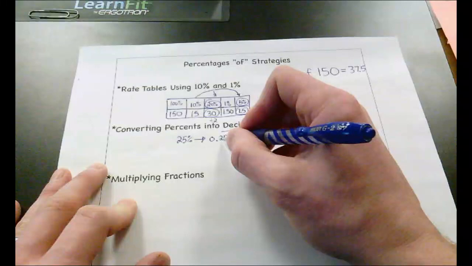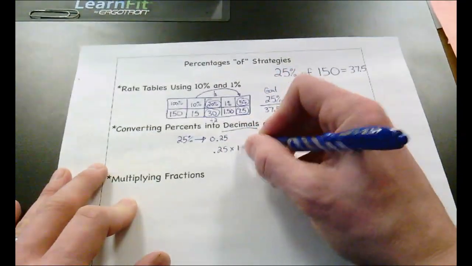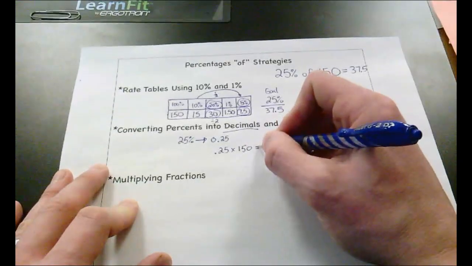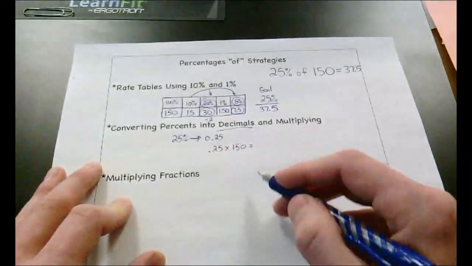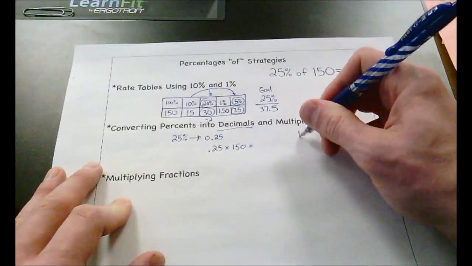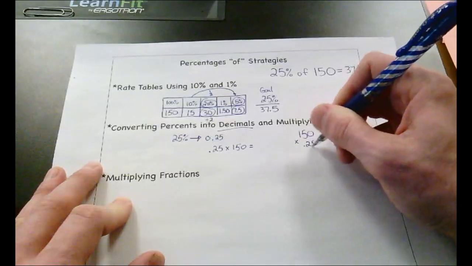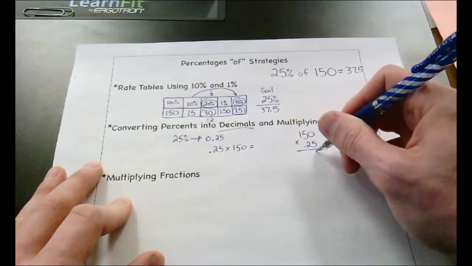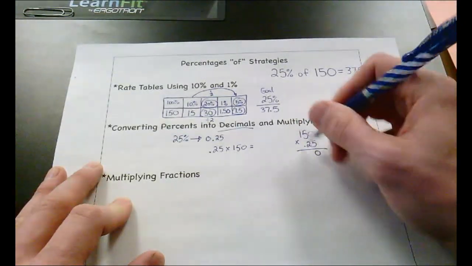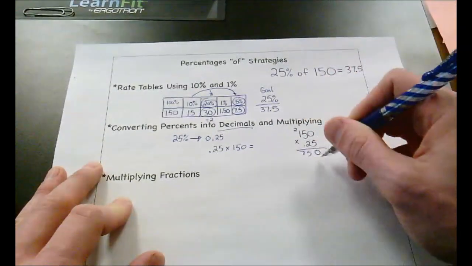Well, if I take 0.25, I'm just going to multiply it by my 150. And if I know how to do all this multiplication of decimals, I'm going to be able to get my answer that way. So 150 times 25 hundredths: 5 times 0 is 0, 5 times 5 is 25. And we get 750.